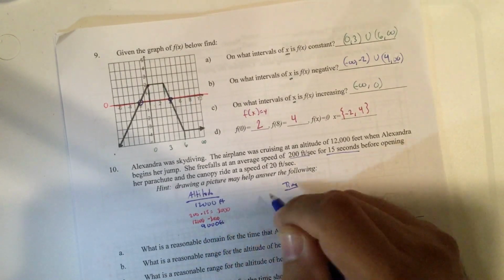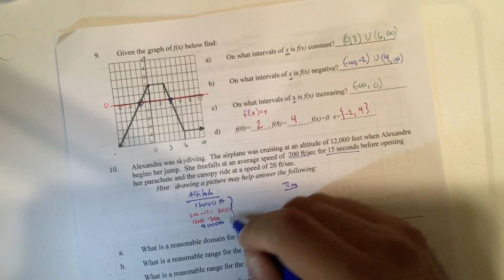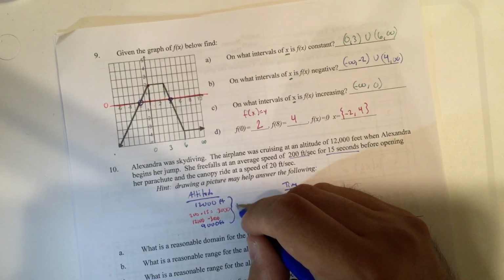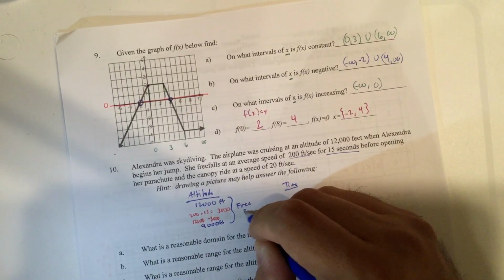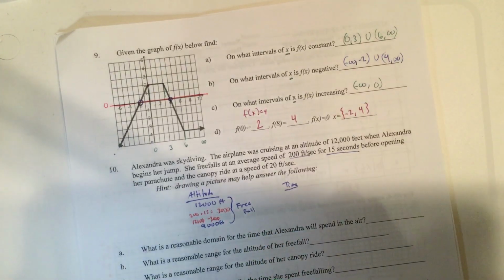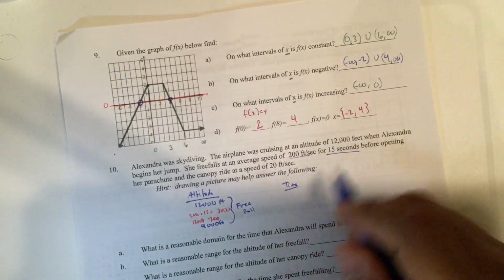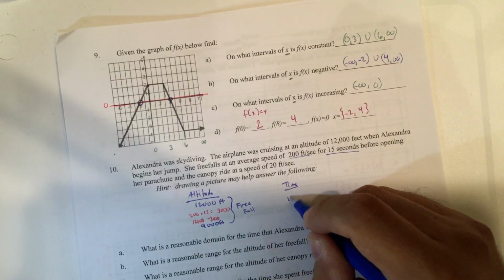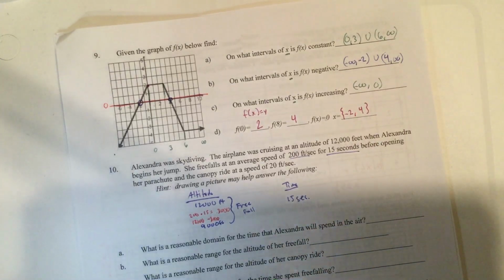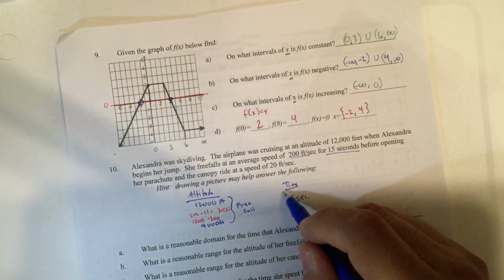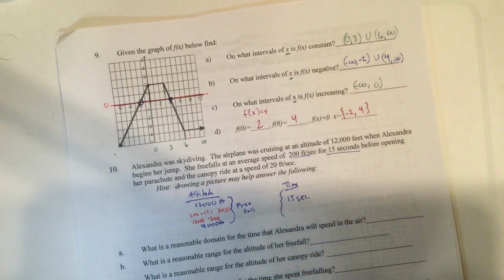So in terms of the free fall, they fell from 12,000 feet to 9,000 feet. And the question becomes, how long did they take to do that? Well, it took them 15 seconds. It took Alexandra 15 seconds to get that far. All right, that's for the free fall as well.